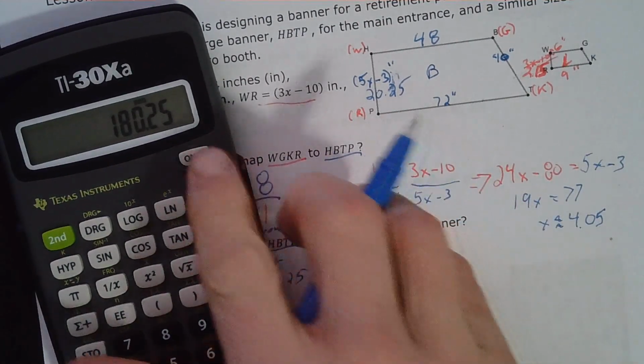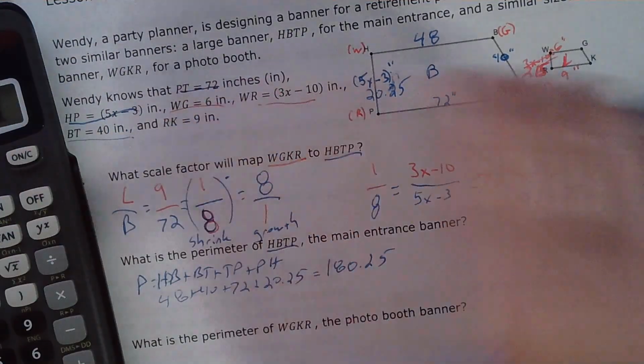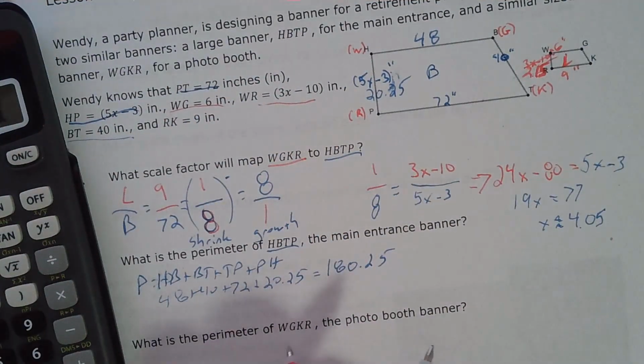Okay, and then this one, this is the perimeter of the little one.